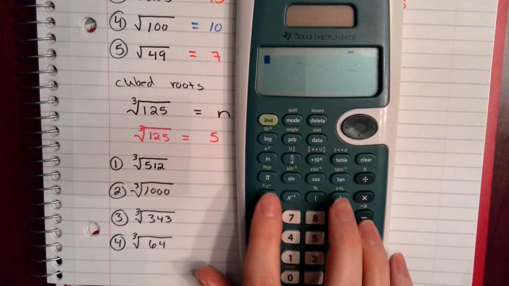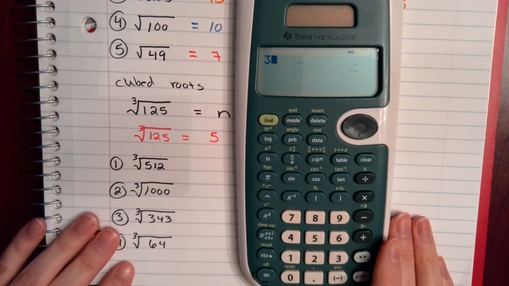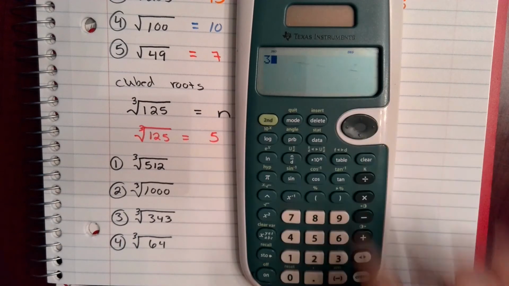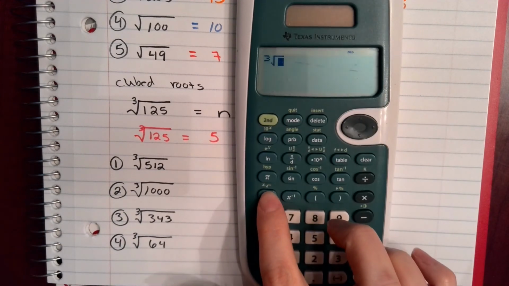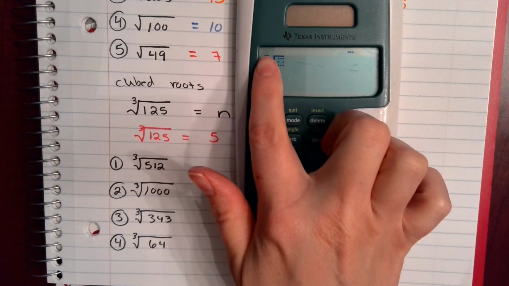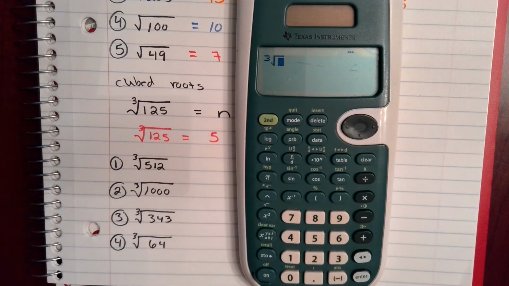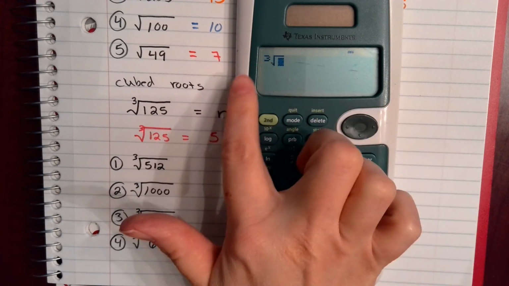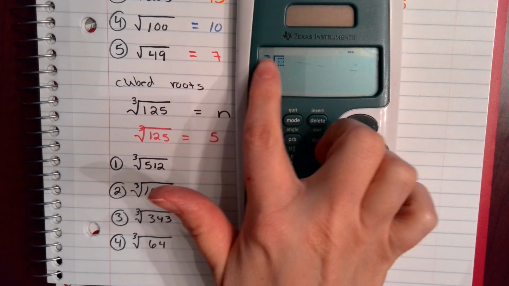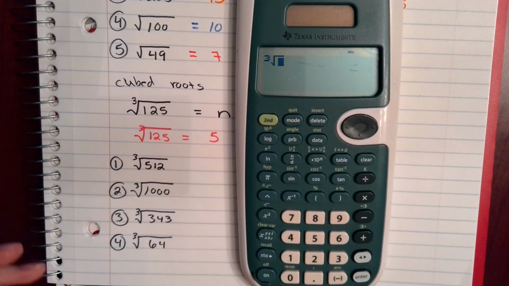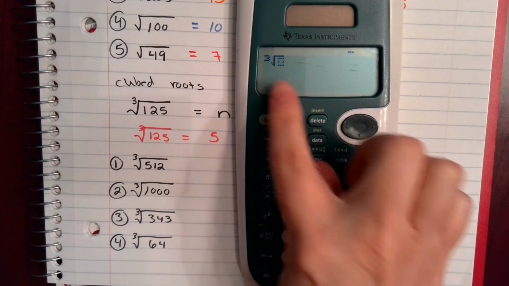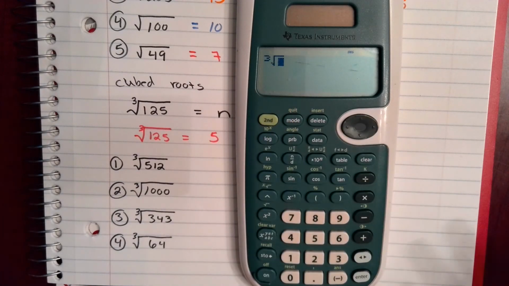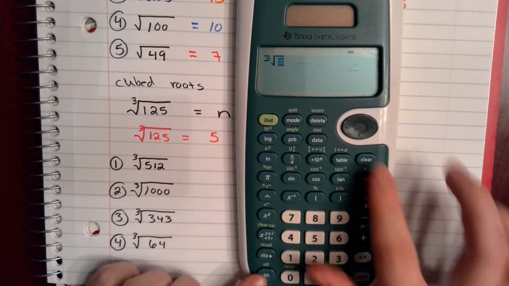So what you need to do with these, you're going to type in the 3, then the second, and then hit that button. And notice the 3 now becomes a little corner piece. Okay, it's no longer a value that's in front, it's now in front but as a corner. So you have to hit that 3 first in order for you to be able to make it become a cubed root.